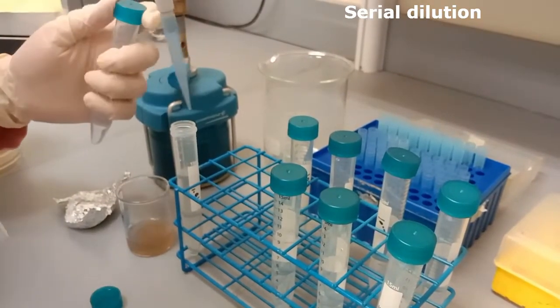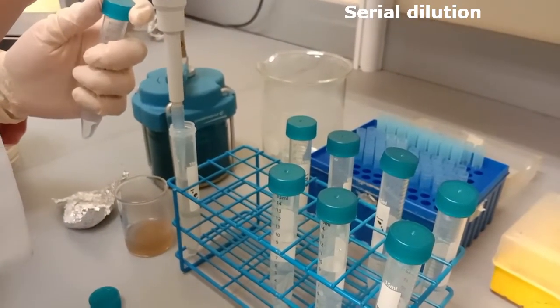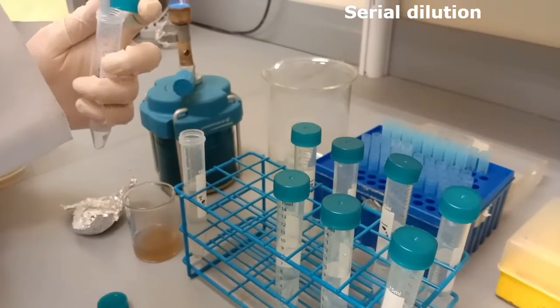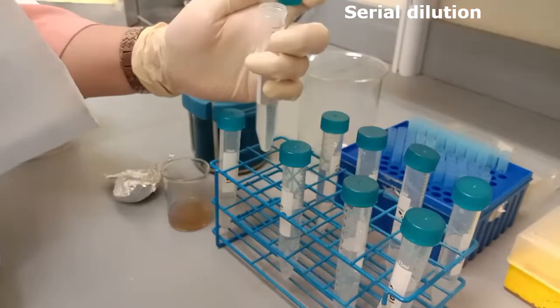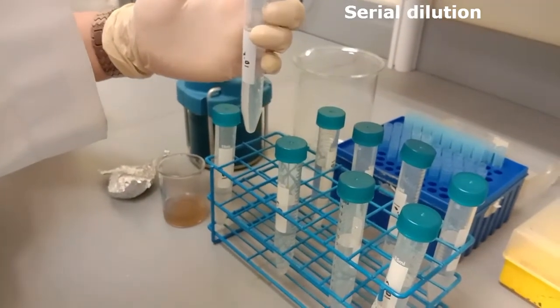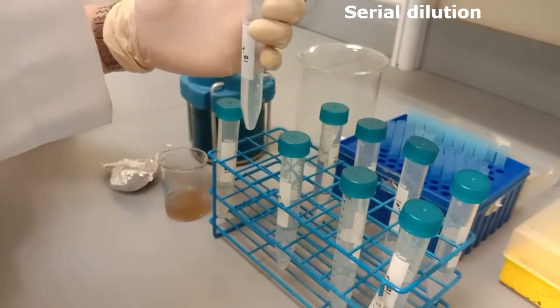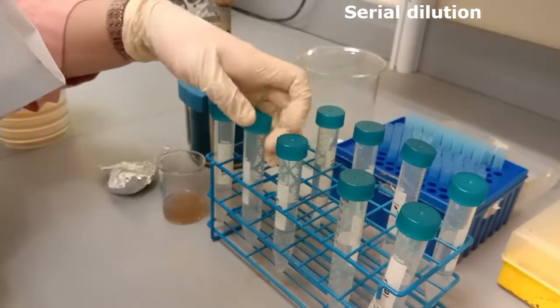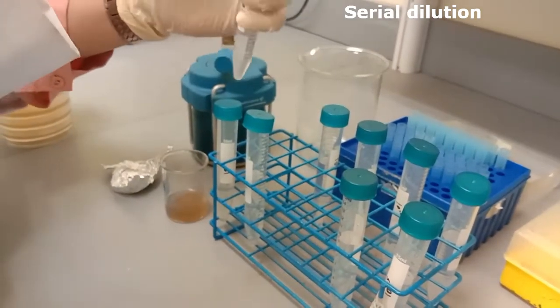After that, transfer 1 milliliter of sample from the first tube into the second tube consisting of 9 milliliters of distilled water and mix the solution properly. Continue this serial step until the last remaining tube of distilled water.